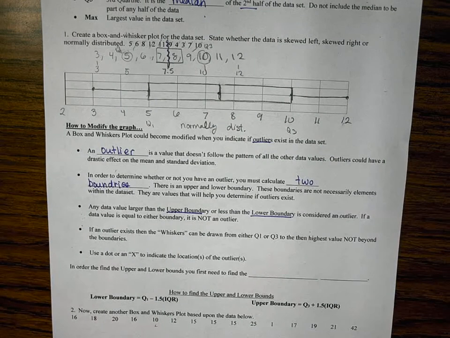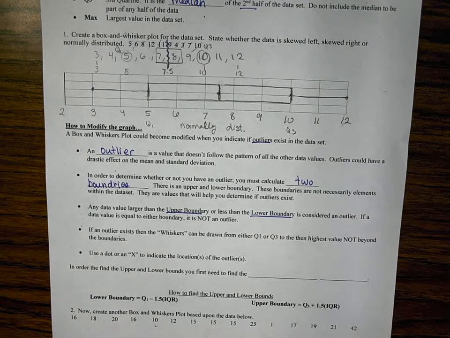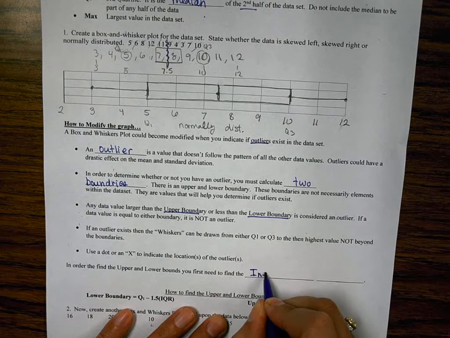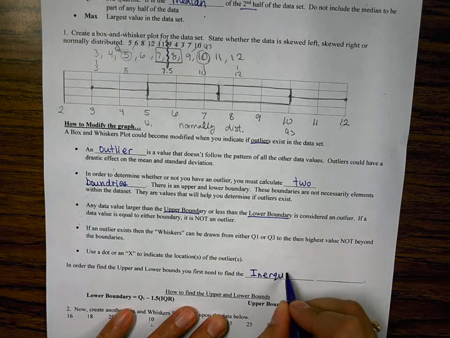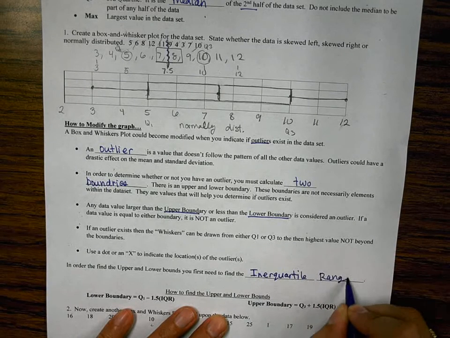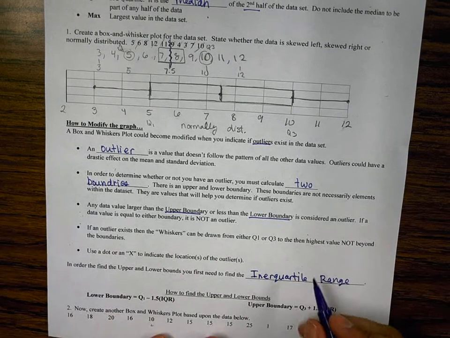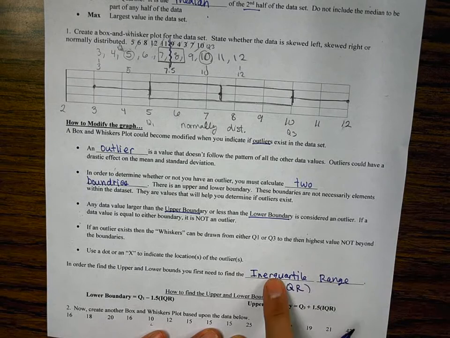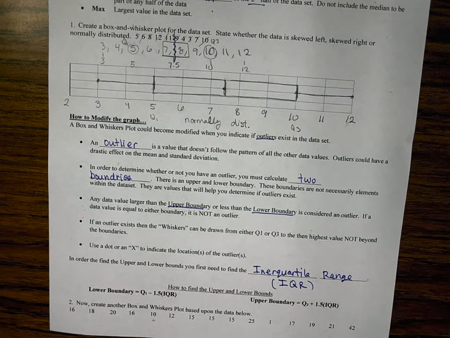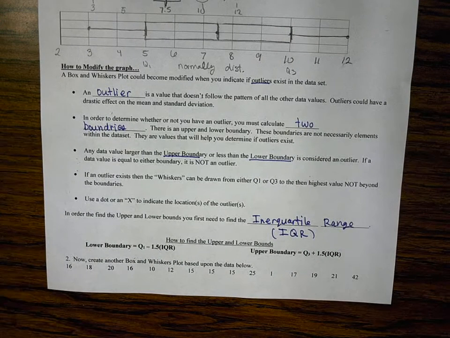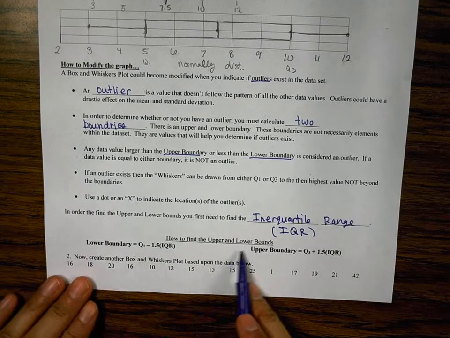In order to find the upper and lower bounds, you first need to find the inner quartile range. Inner quartile range, and I'm going to call that IQR. Inner quartile range, IQR. Okay, and here's the formula. How to find the upper and lower bounds.